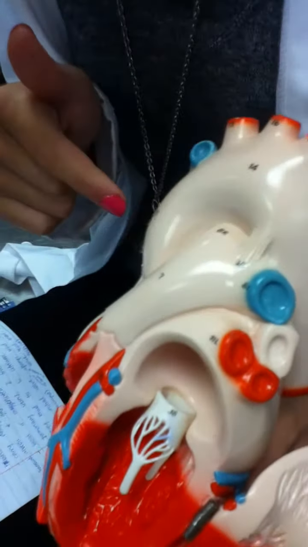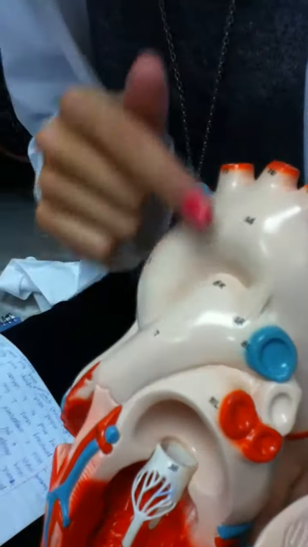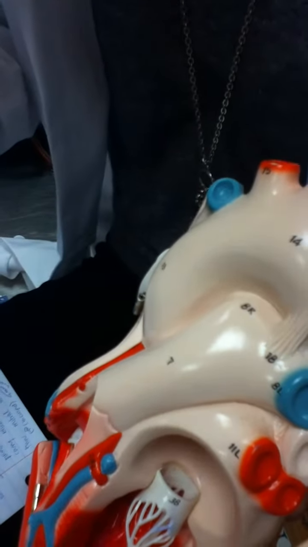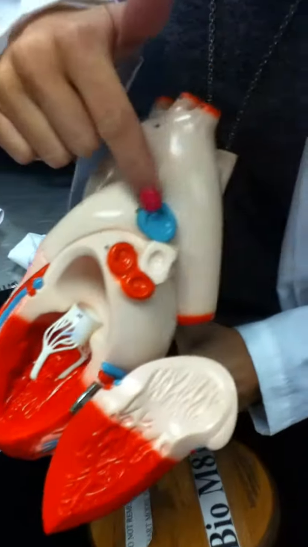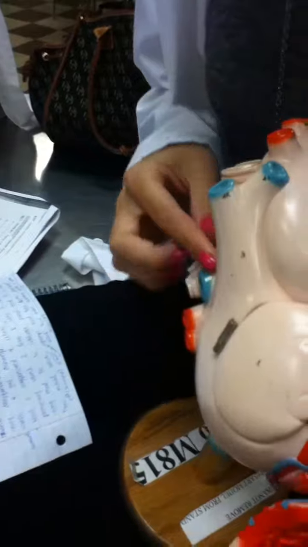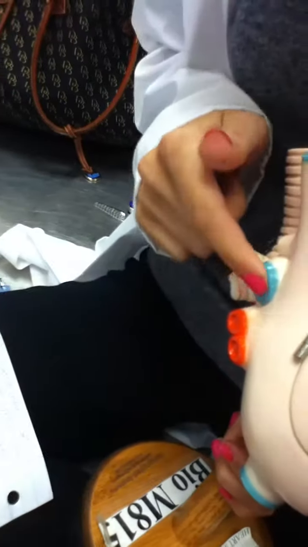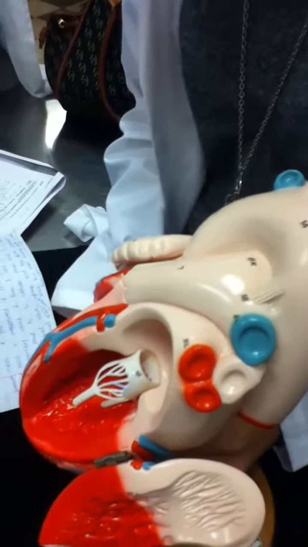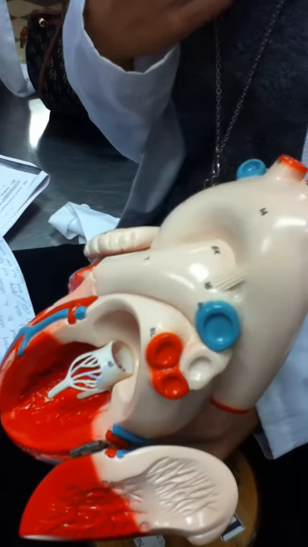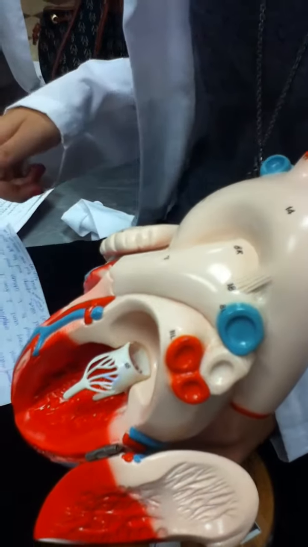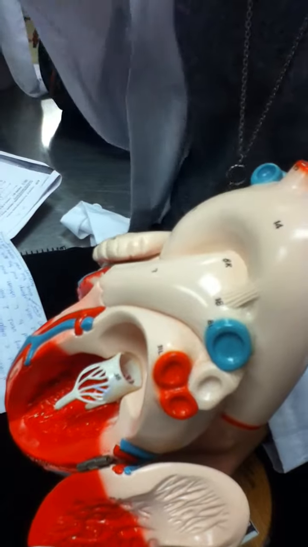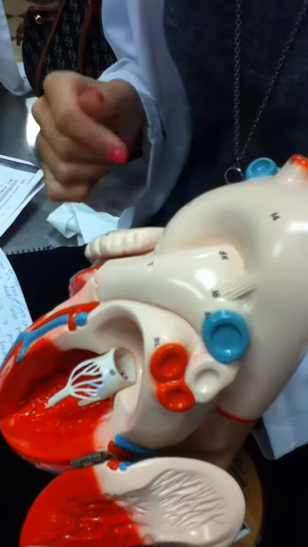Which is right here. And the trunk divides into two arteries, the left artery, which is right here, and the right artery, which is right here. And it carries the deoxygenated blood to the lungs, then to the pulmonary capillaries that surround the alveoli in the lungs. And that's where the gas exchange by diffusion occurs.